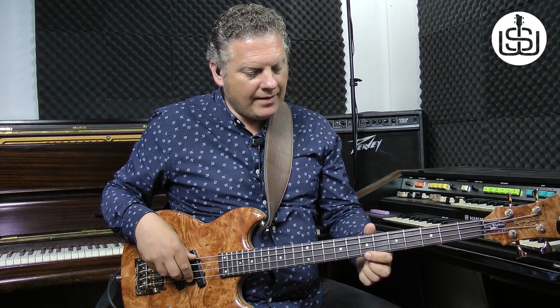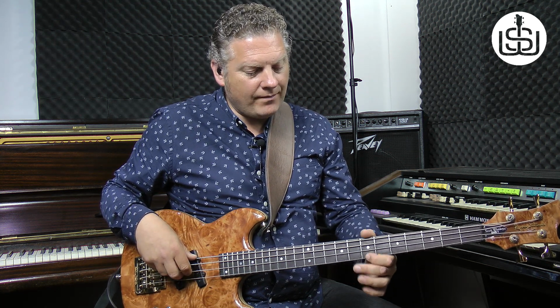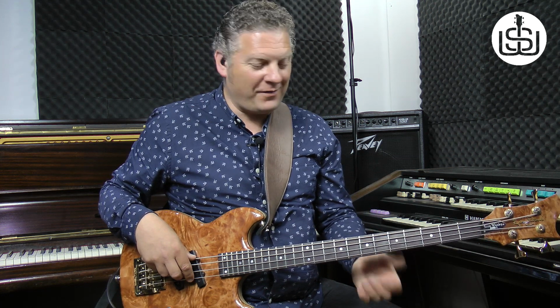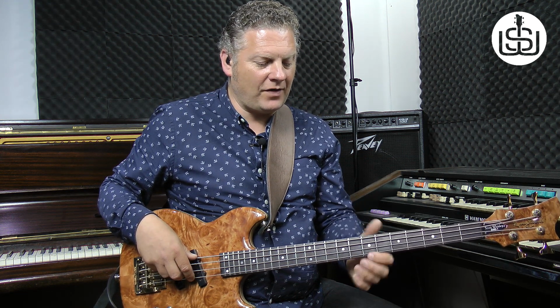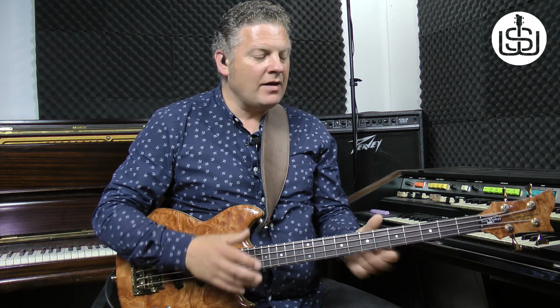Okay. Now on the outer strings, you can't really bend down because you're going to fall off the fingerboard. So you just go up and back to the centre, if you like. You fret a note, you bend it up, and then let it come back to pitch. Nothing too extreme.